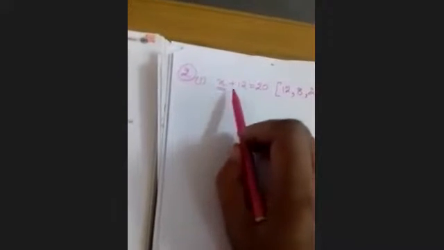Now find by which value this equation is satisfied. Yes, friends, when we put the value of the variable and our left hand side is equal to its right hand side, then we can say our equation is satisfied. Our first value is 12.